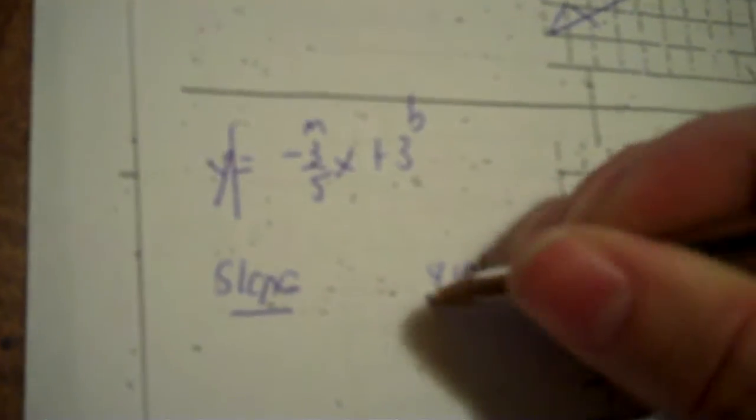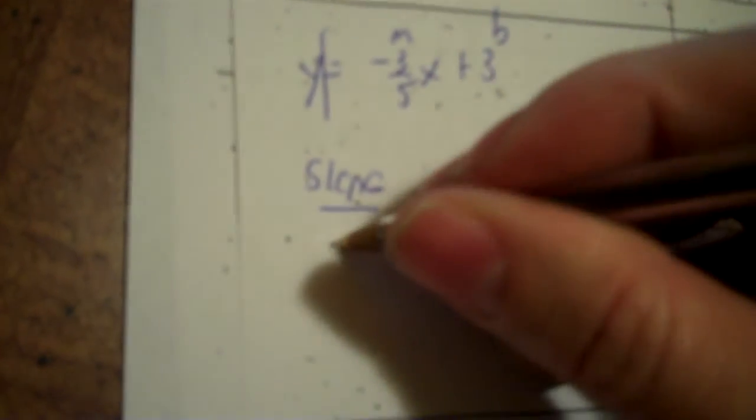Okay, next one. Y equals -3/5 x plus 3. So MB, you got the y by itself. That's going to be an issue later on, but for now I have it. Okay, so slope -3/5, y-intercept's 3. So y, 1, 2, 3.